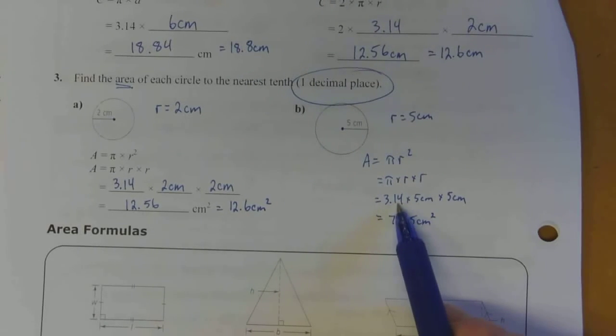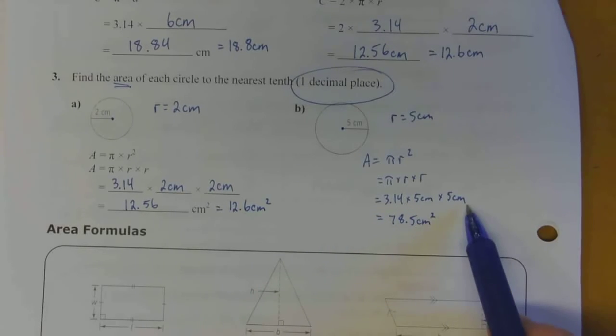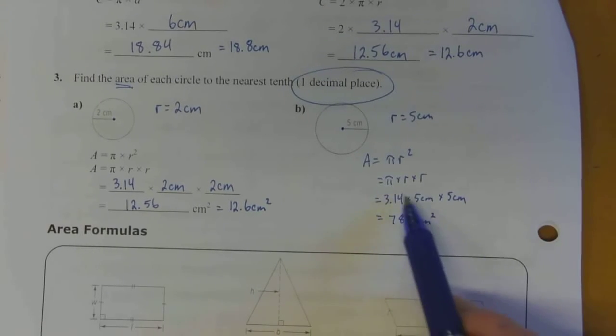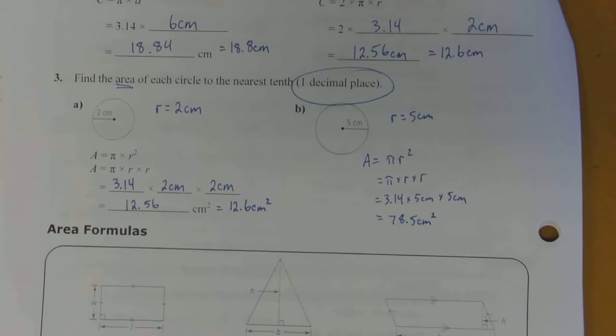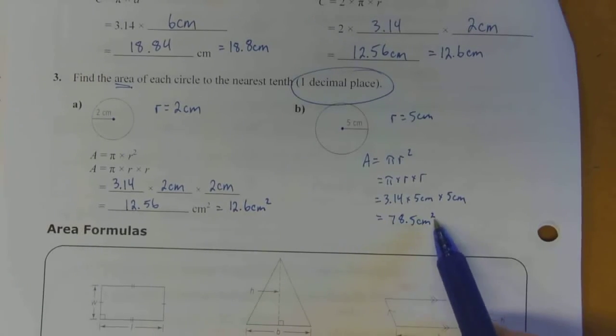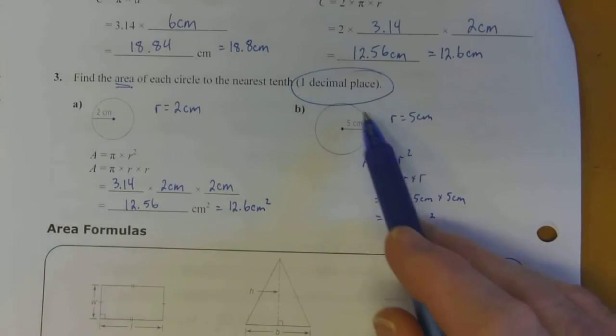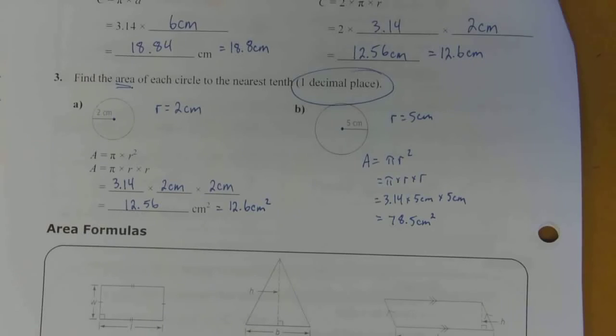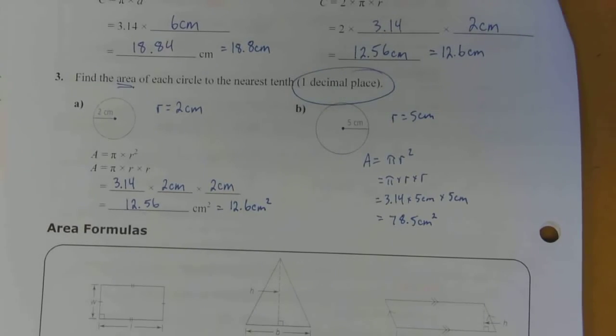The units, centimeters times centimeters, become centimeters squared. There's no units on pi, just so that you're aware of that. But centimeters times centimeters becomes centimeters squared, which is an area type unit, which is perfect because that's what we're calculating, the area of this particular circle. So that's calculating the area of a circle.